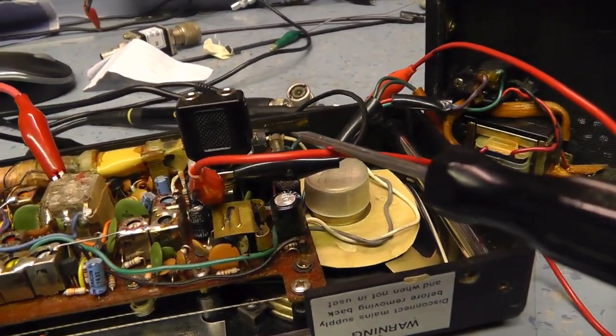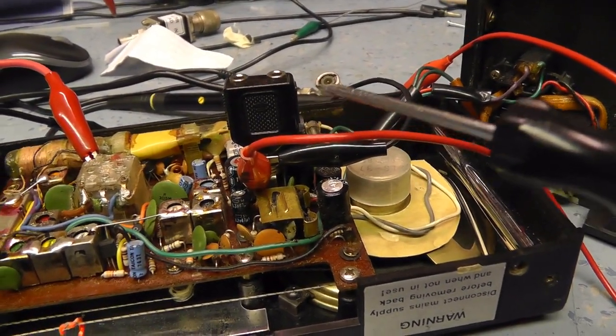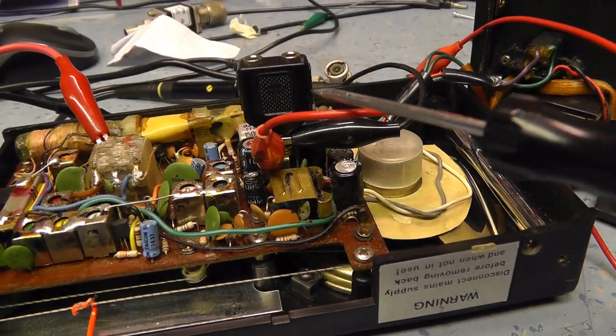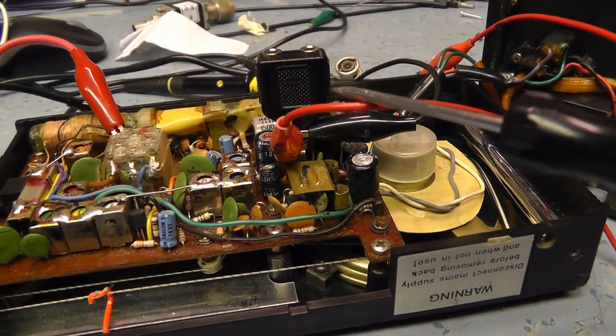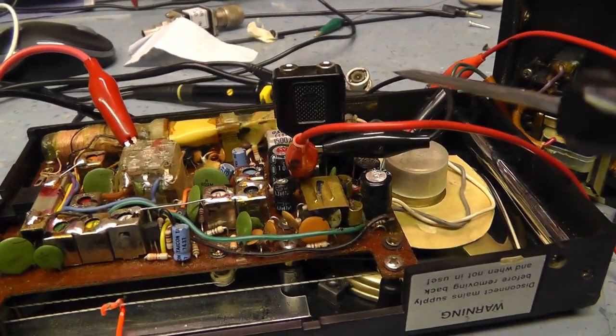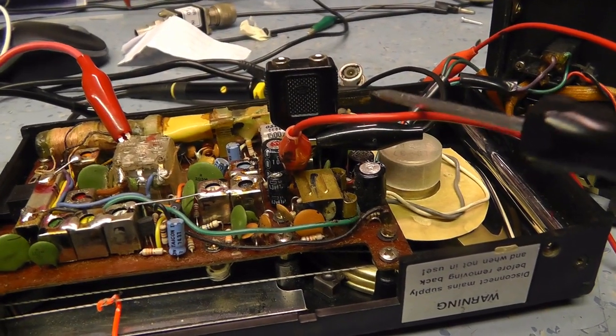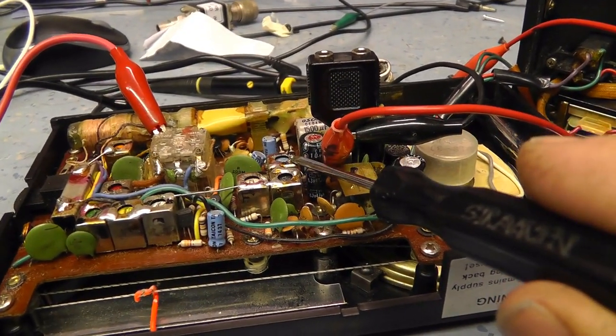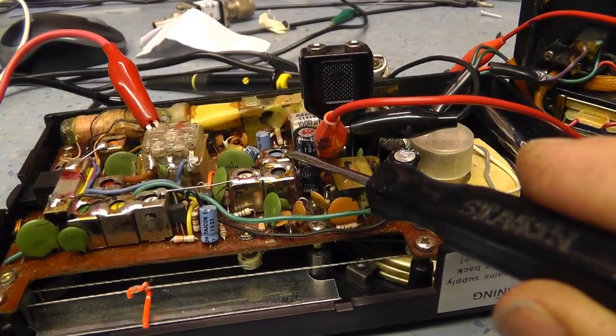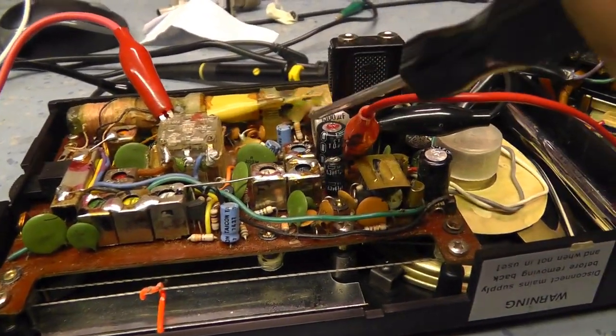Now, the output is connected to this jack plug. So basically, we're not interested, and you've got to remember this. This is what kept confusing me. You're not looking at RF. What you're looking at is the response of the final detector circuit. This is our final detector stage here.